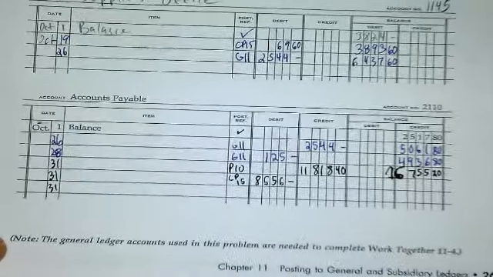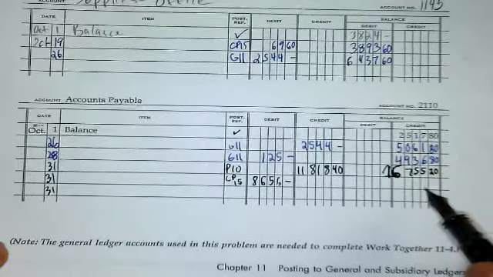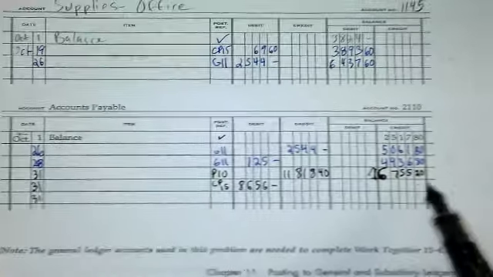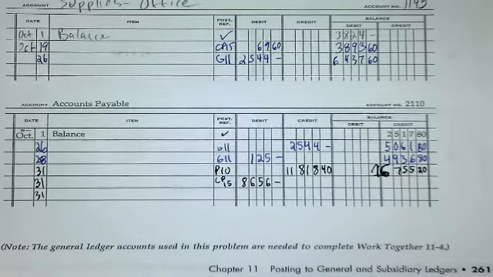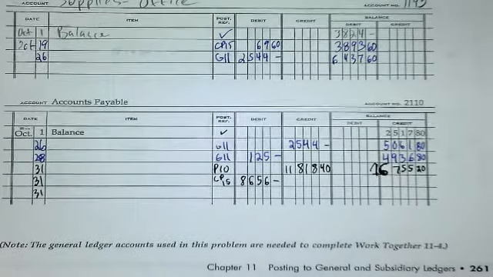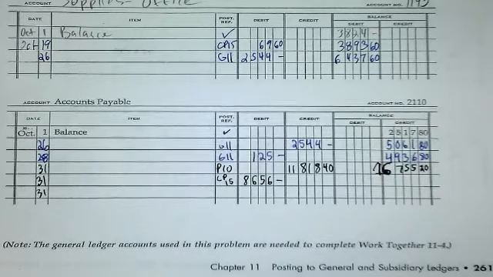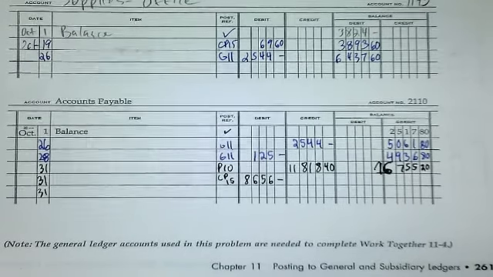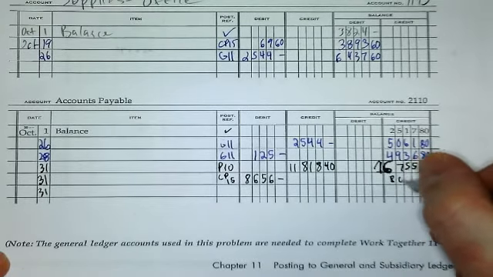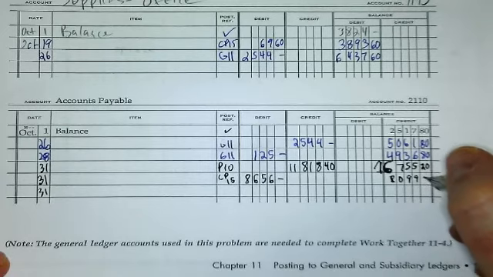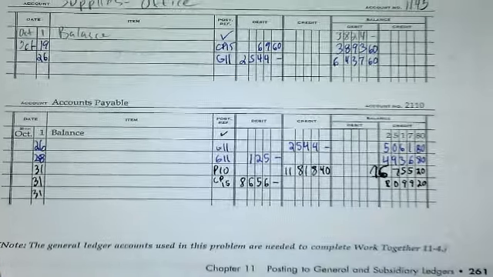So now I am debiting a debit, and this is coming from the cash payment journal. If we're paying off account payables, I'm going to subtract these. When I subtract these, what do I get? 99.2.